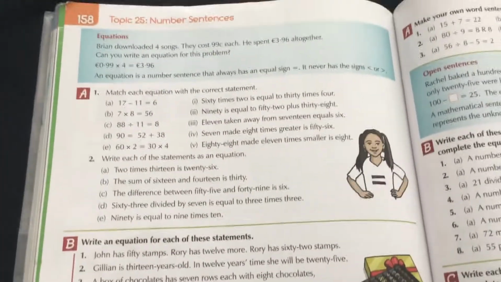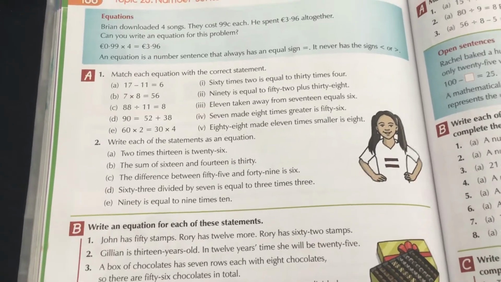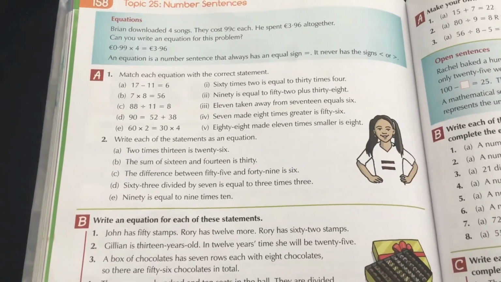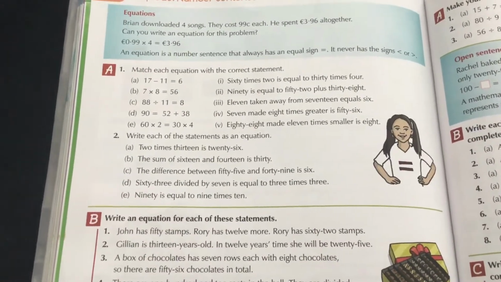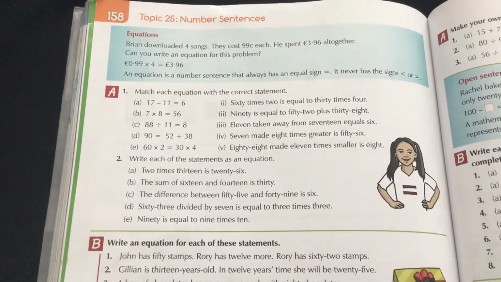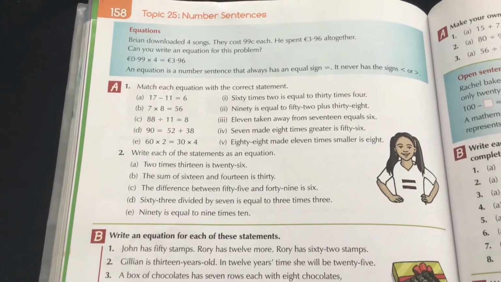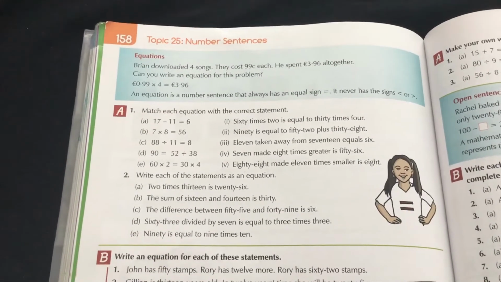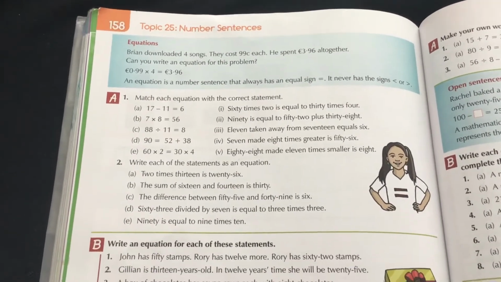And if we look at A, match each of the equations with the correct sentence. So 17 minus 11 is 6. You must work out whether A is matched to the number 1, 2, 3, 4, or 5. And actually I want you to do all of A and then write each of the statements as an equation.